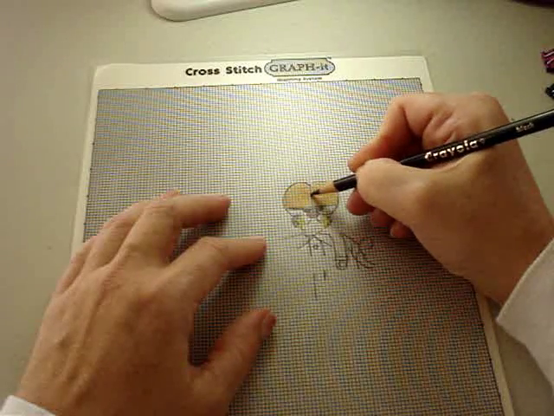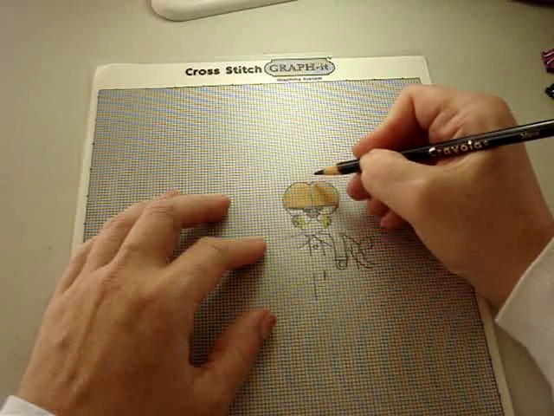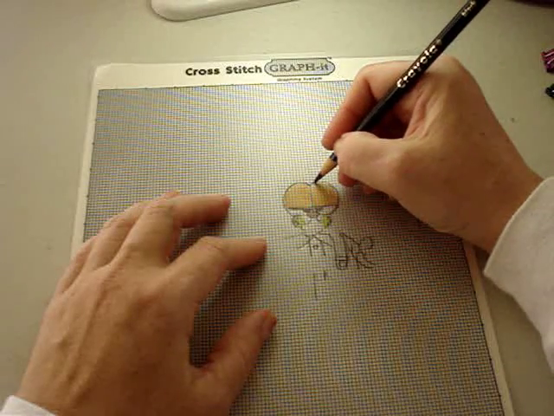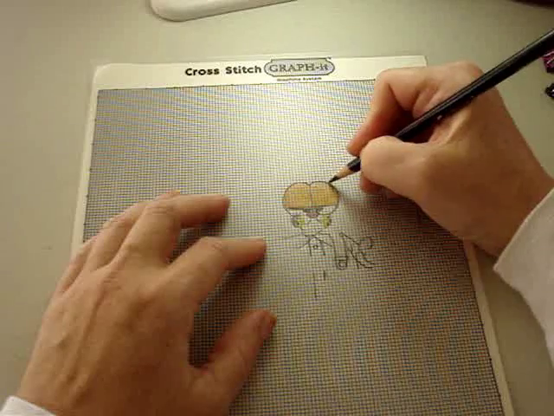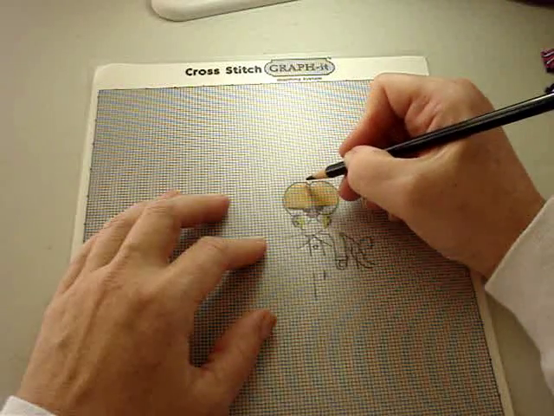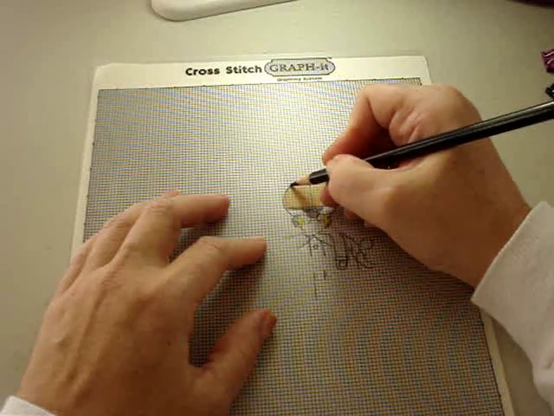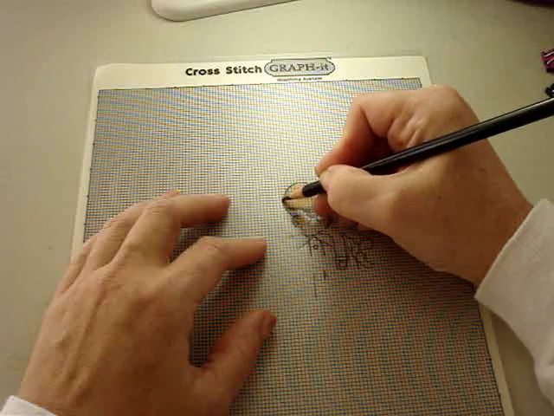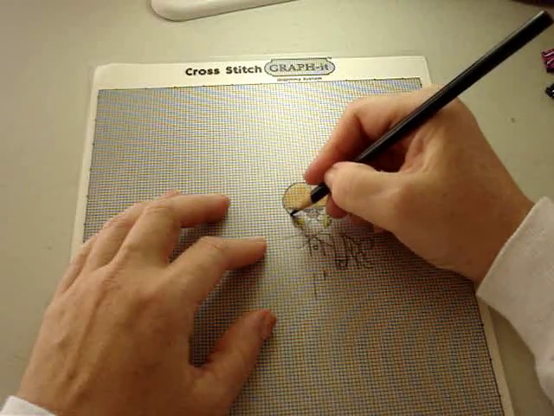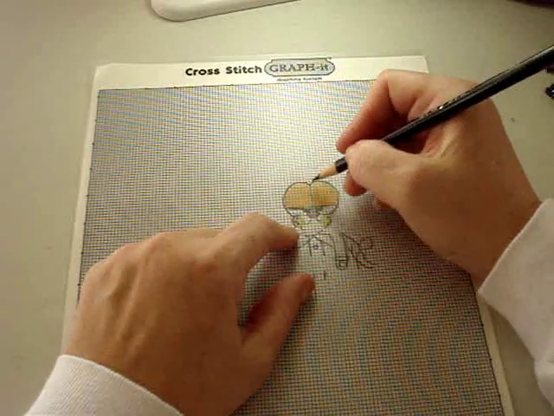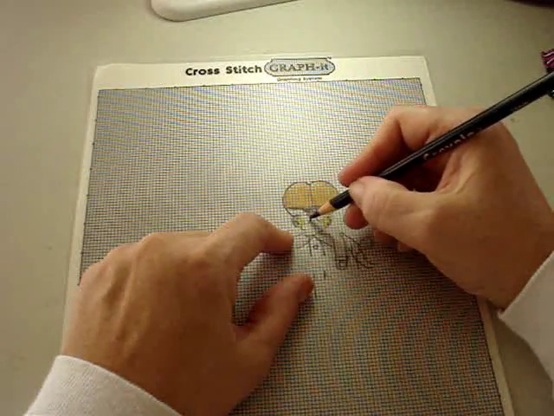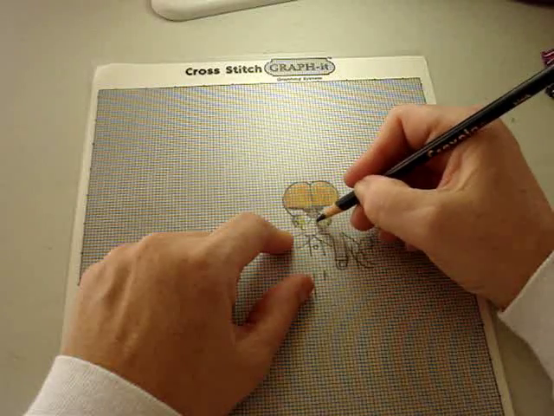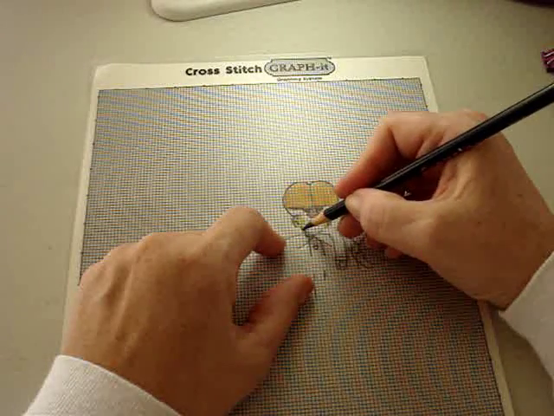Bring this line straight down. Box that off. Box this around. Because you're going to be stitching it, your black is just going to be your back stitching, so it doesn't have to be perfect on here, as long as you get your colored stitches in. I would do this part white. I would do this in, of course, the orange.